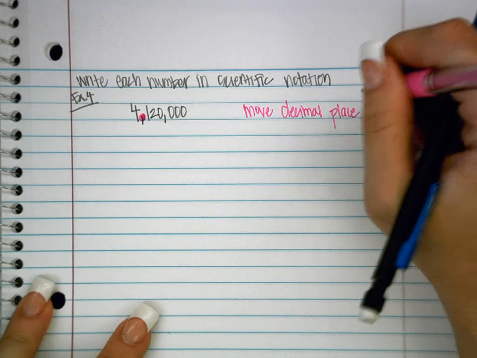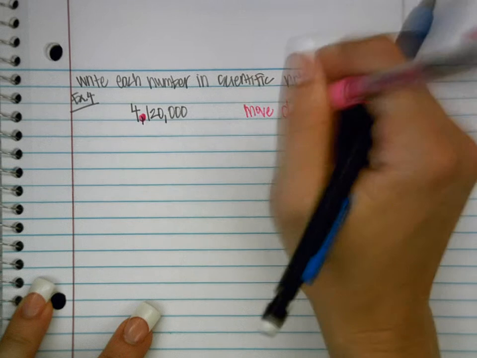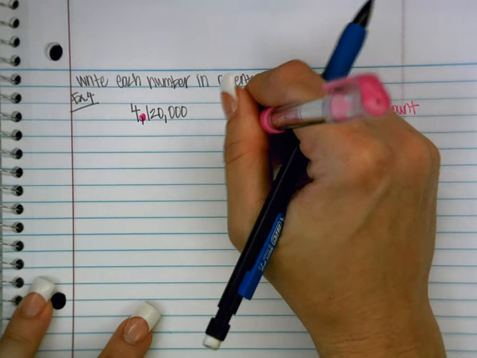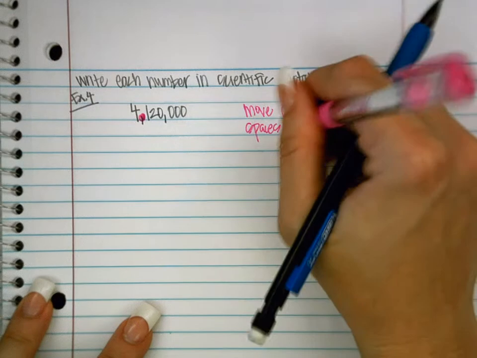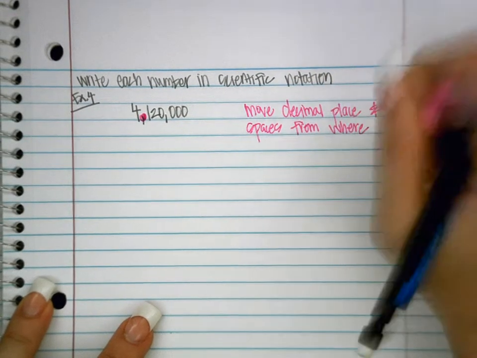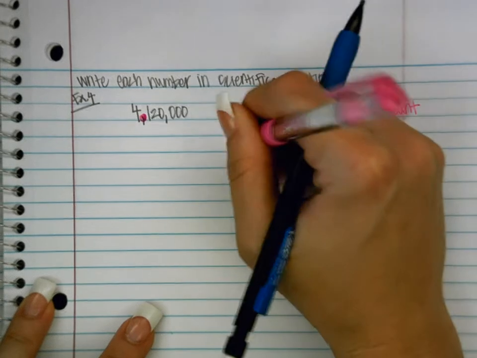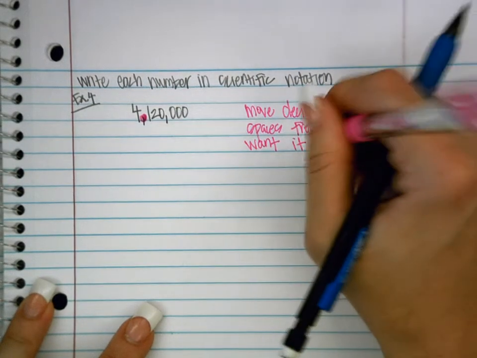Move the decimal place and count the spaces. We're going to count the spaces from where we want the decimal place to where it is.